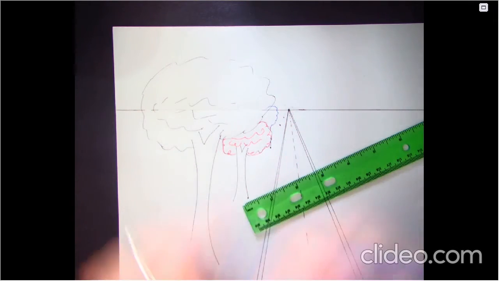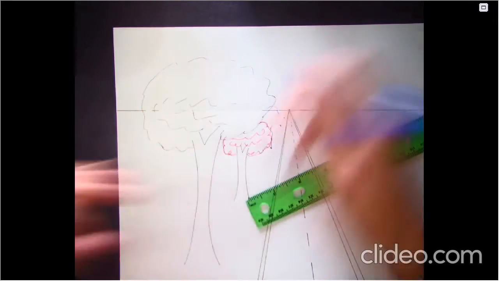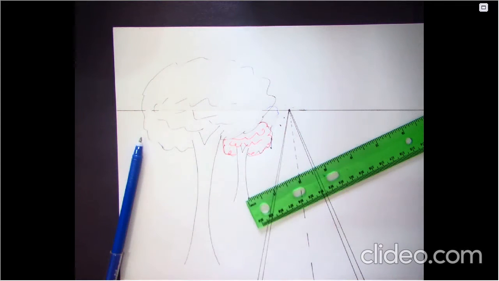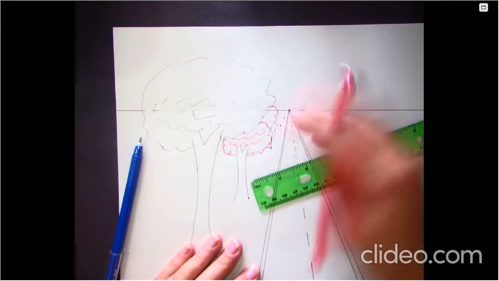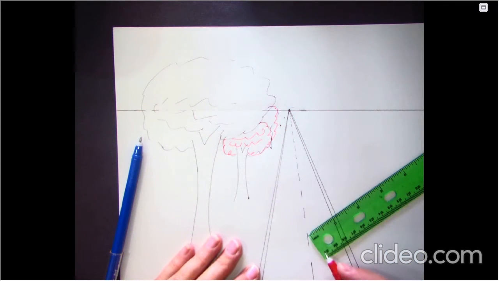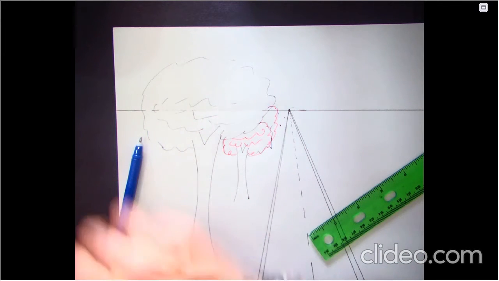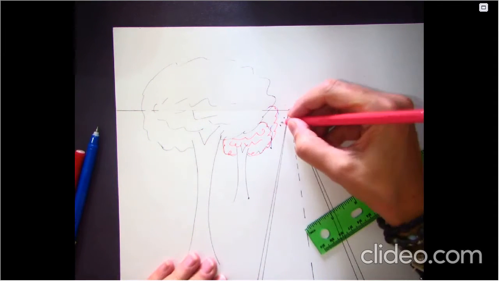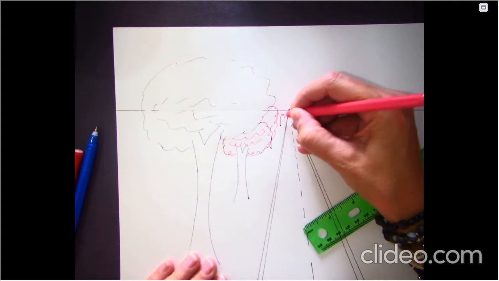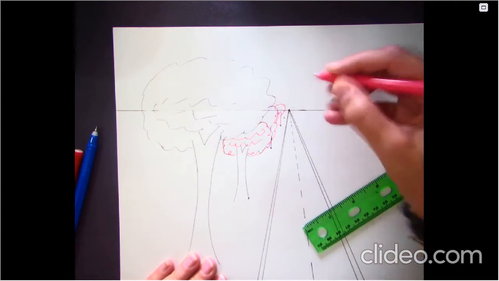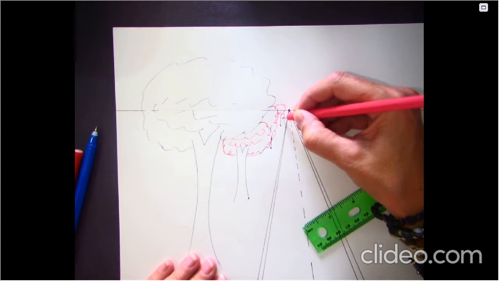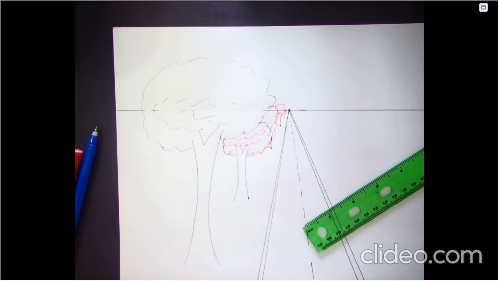Oop, that's not looking quite right. Hold on a second. I guess this tree would hide that one. I'll just do another one further back. It's got to be smaller, right? And even smaller. There we go. Now we have our trees going into the distance.